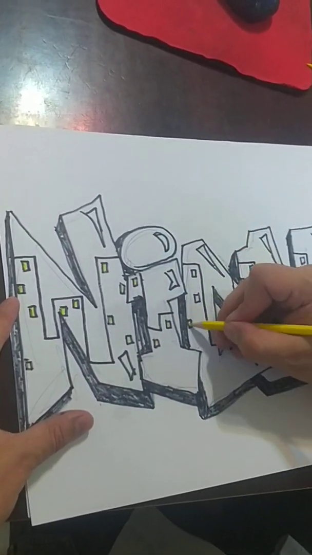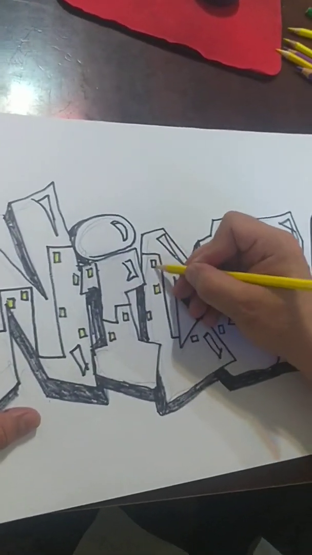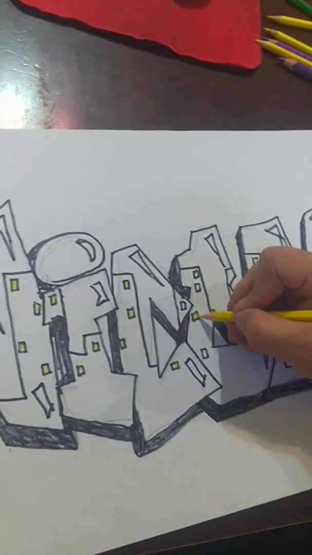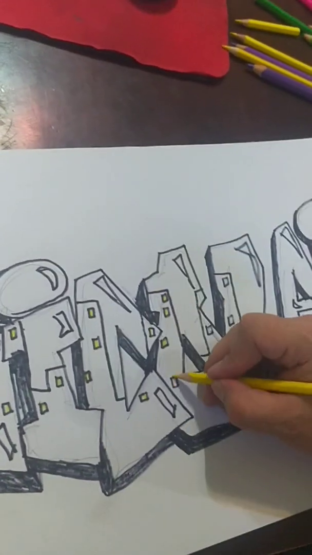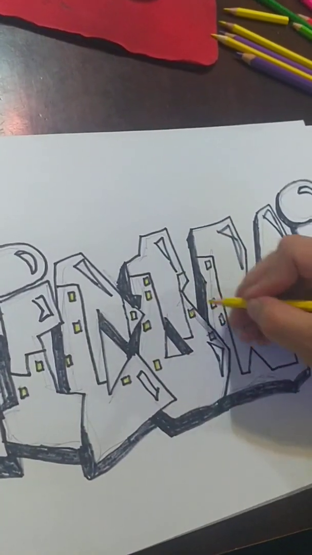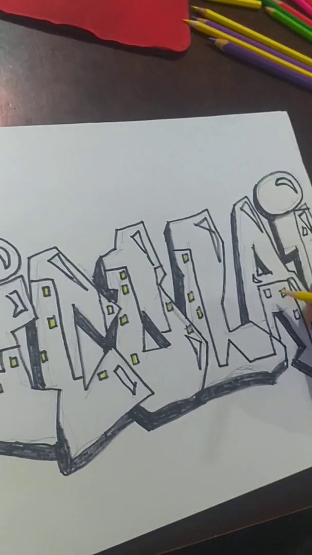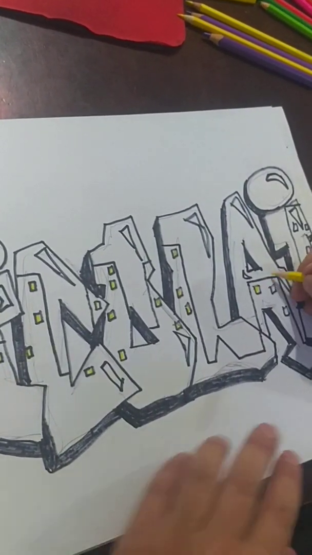So I think you can do purple and blue. It doesn't really matter which one you do for the buildings and which one you do for the sky. I think I'm going to do purple for my buildings, blue for my sky.